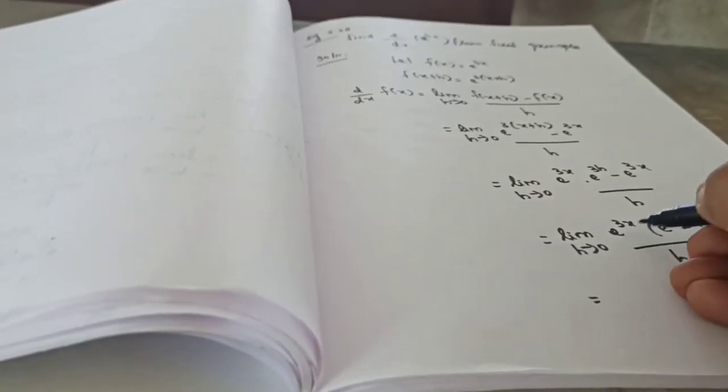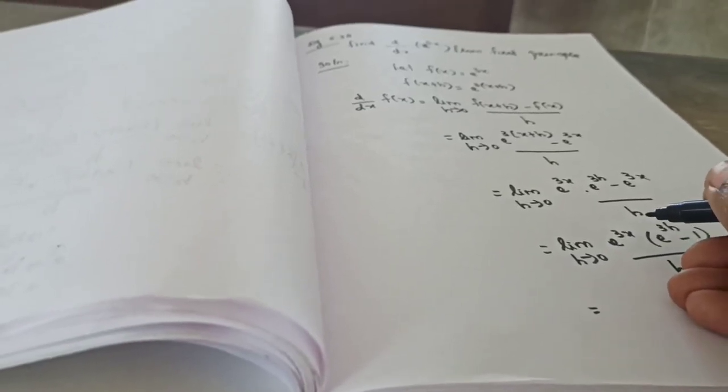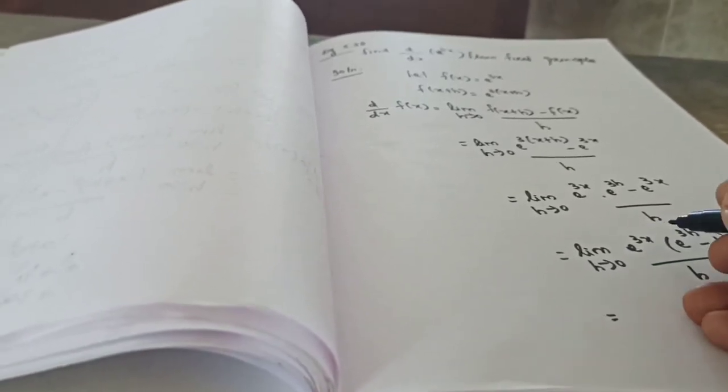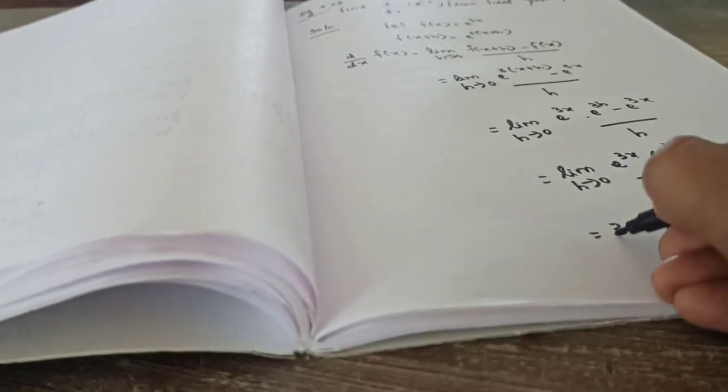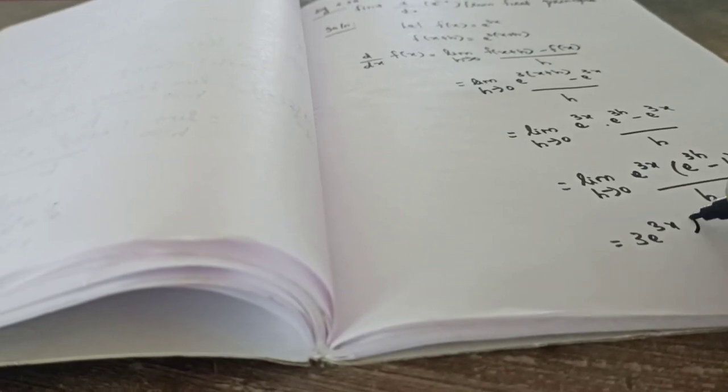So what is this one? e power 3x. So we can bring this e power 3x, that is, you need to change this numerator also as 3. For that multiply and divide by 3. So what will happen? Numerator 3 e power 3x, it's a constant, you can bring it outside. Limit h tends to 0 e power 3h minus 1 divided by 3h.